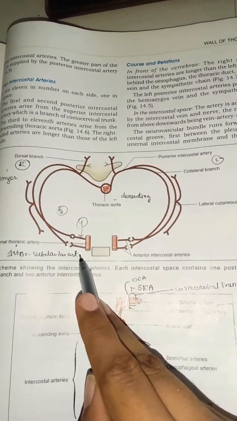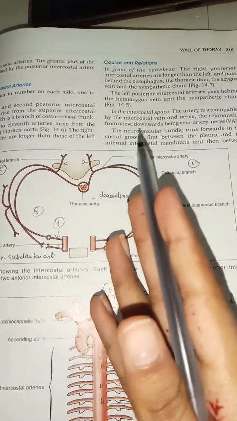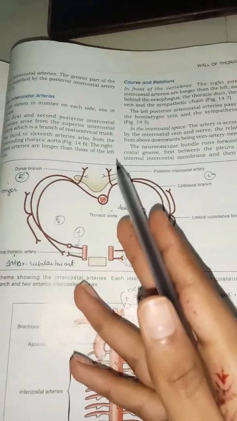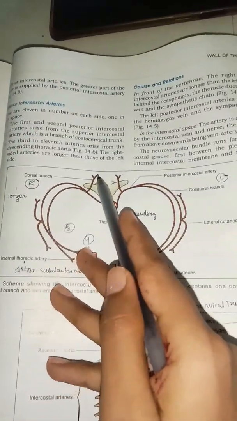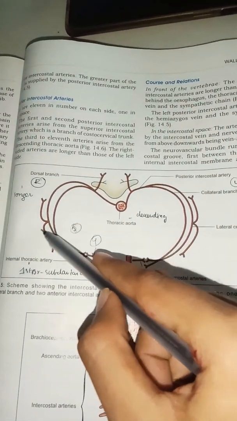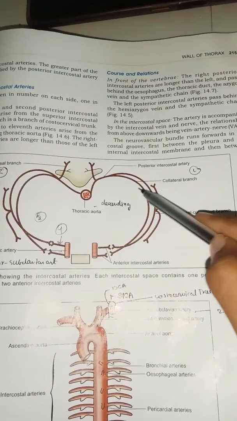And it gives different branches like the dorsal branch, which mainly supplies the muscles and skin of the back, and also gives the spinal branch to the spinal cord and vertebrae. You can see this is the dorsal branch. And next you have the collateral branch, which forms near the angle. So this is the angle, here it forms a collateral. You can see this is the lateral cutaneous, this is a collateral branch.